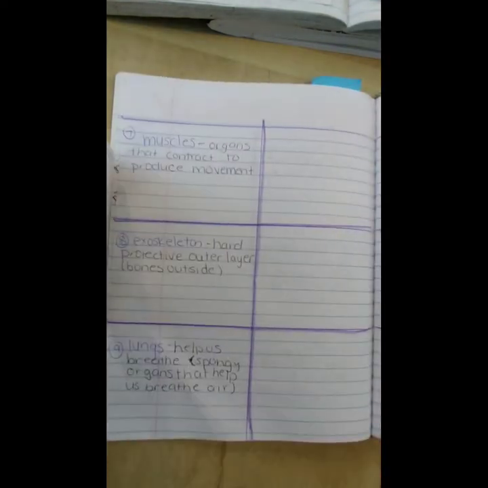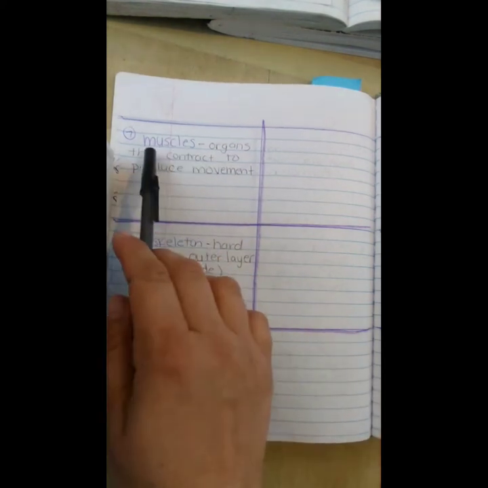So make sure that you get those vocabulary words, those 5, done with a picture, a sentence, and a pronunciation. How does it sound? Like this isn't muscles, it's muscles. So you'd have to write it like it sounds. All right, when you're finished with this, move on to the nervous system when it's assigned.